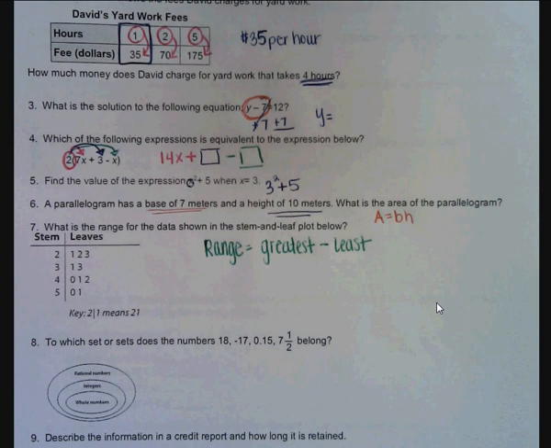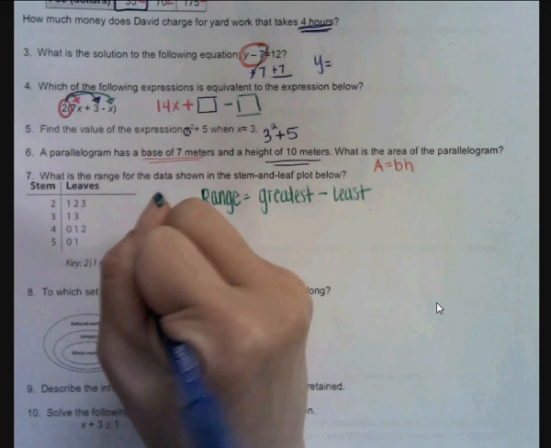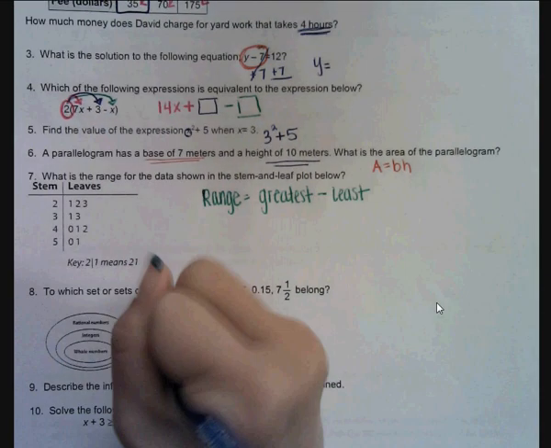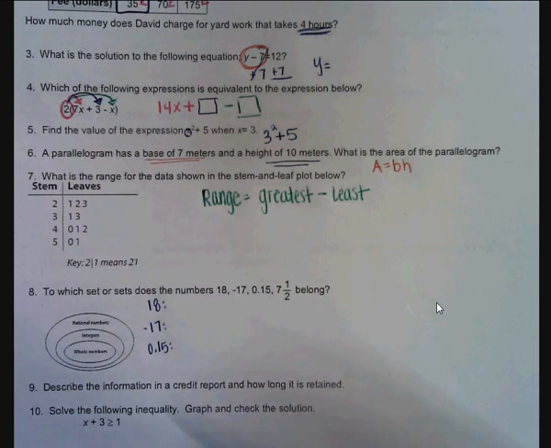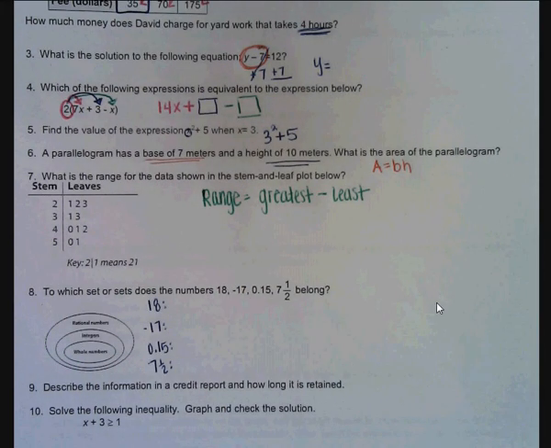Okay? It says, to which set or sets do the numbers 18, negative 17, 0.15, 7.5 belong? So I would write these numbers onto the side and put the initials R, I, and W for which ones they belong to. So I'm going to put 18 here, negative 17, 0.15, and then 7.5. Okay? To help you out, I'll give you the definitions of each.